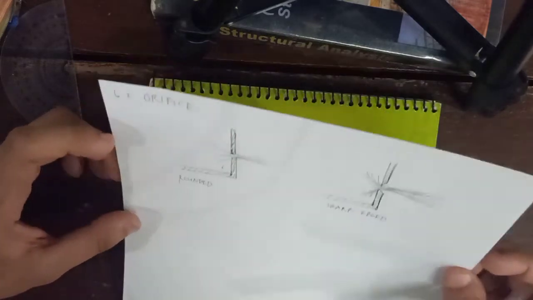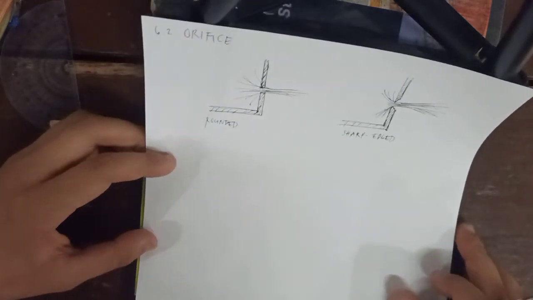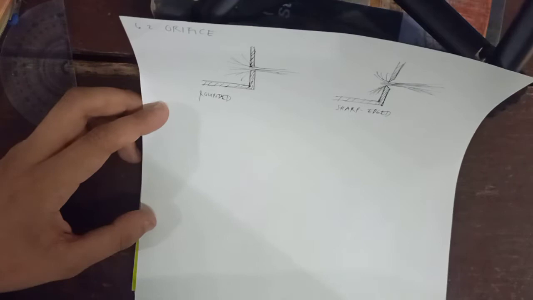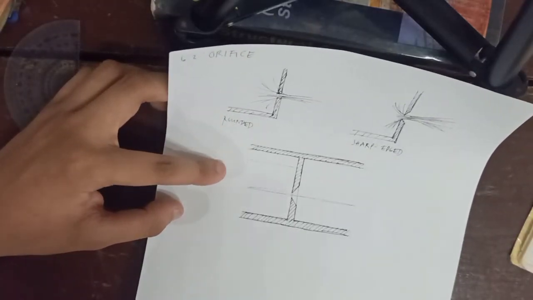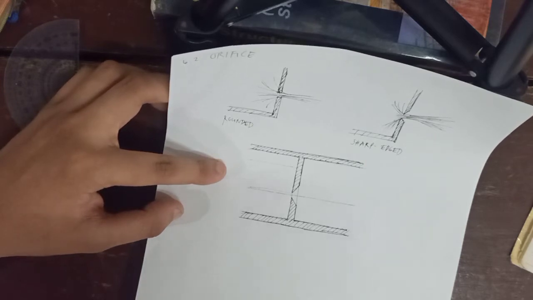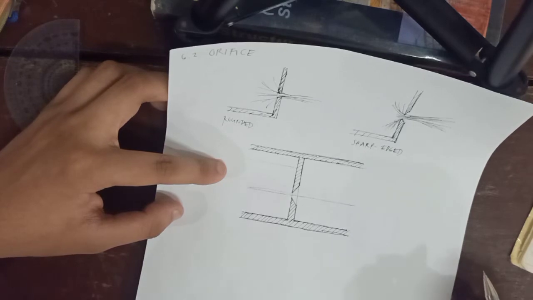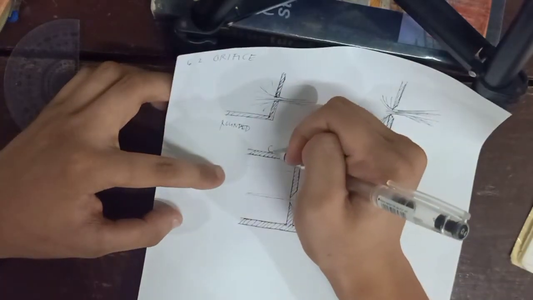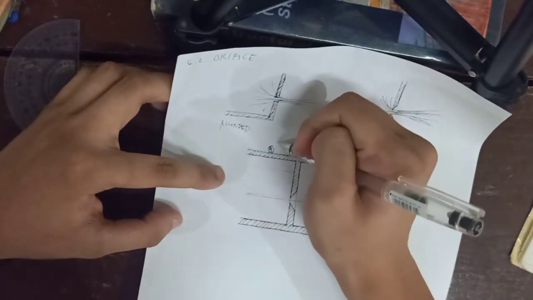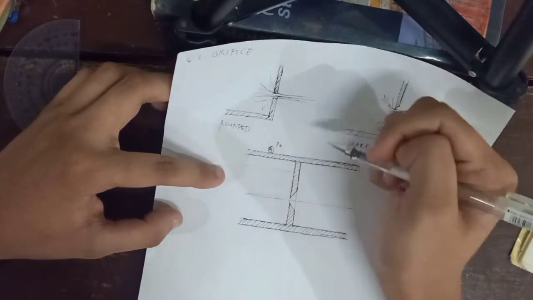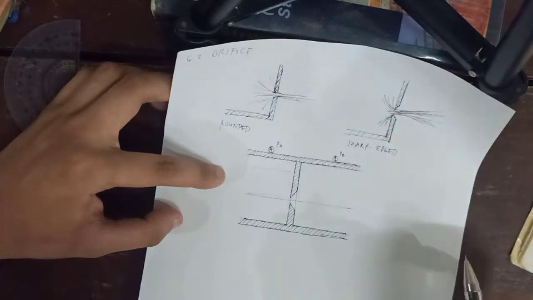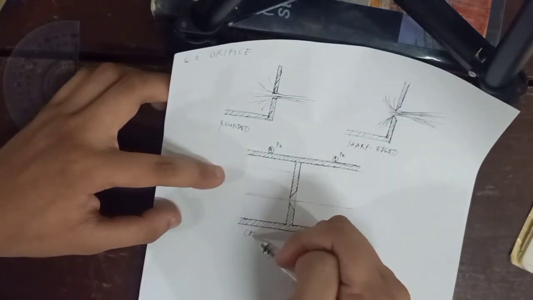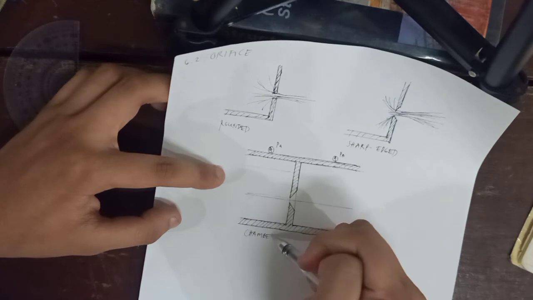Anyway, to illustrate more about the orifice now, I have drawn an illustration, no? There are two chambers, and they will create pressures. So this would be P sub A and this one is P sub B. In chamber A is the source of water or any liquid, no?